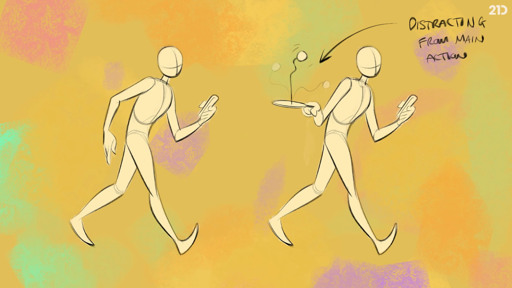Secondary action is a really useful idea when it comes to expressive characters. It's just such a really simple way of taking a character performance to the next level. The thing to be careful of is not making a character do too much, and again, making sure everything feels like it supports the main action.